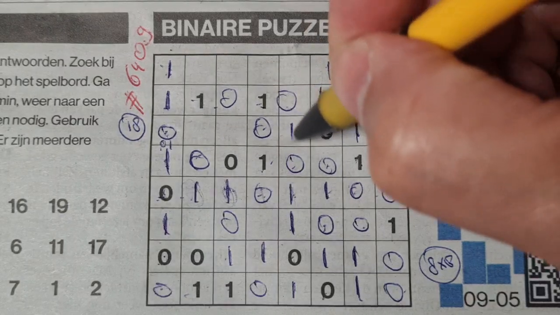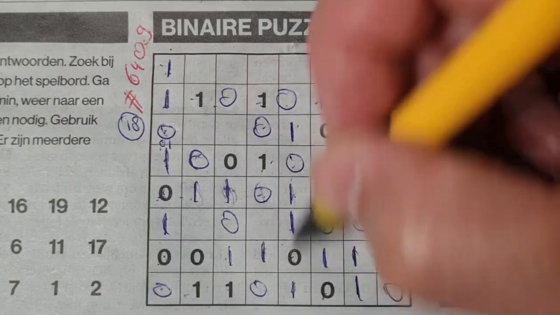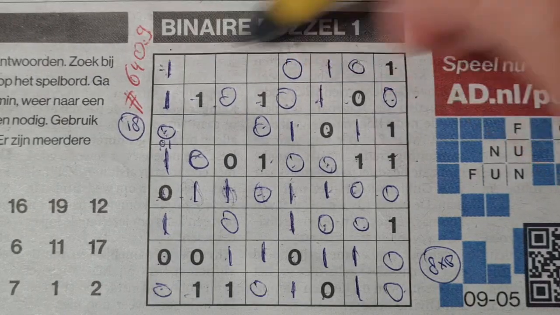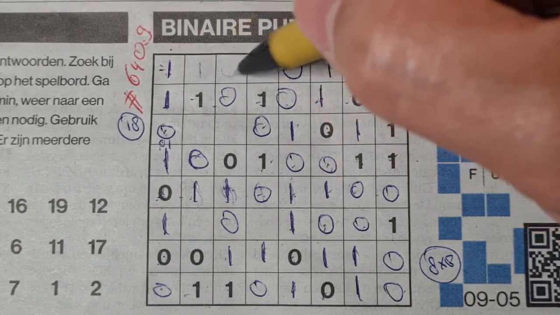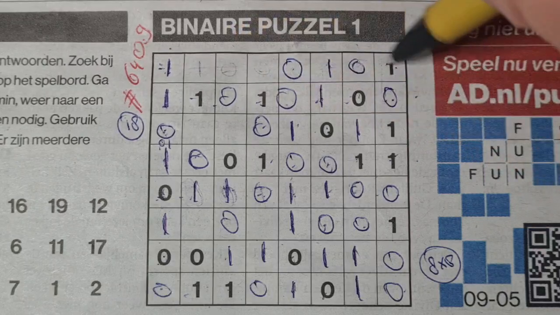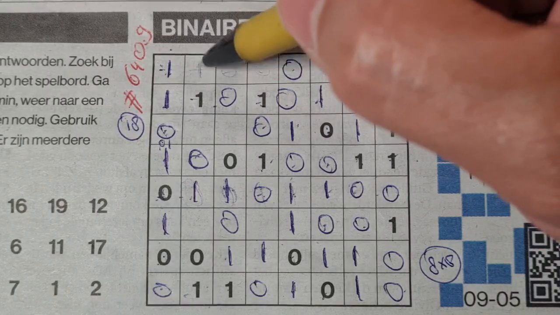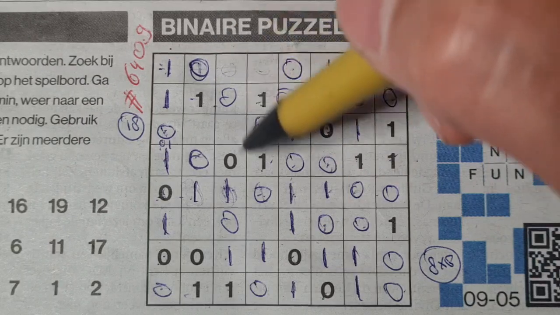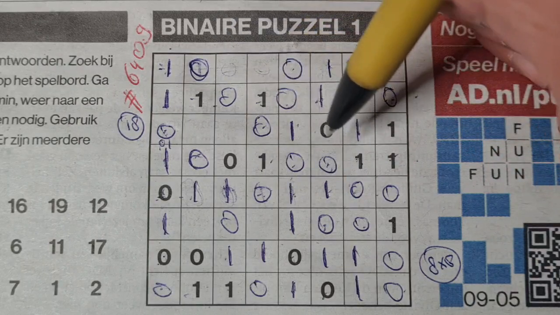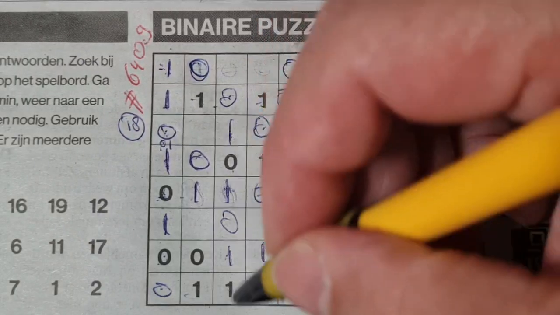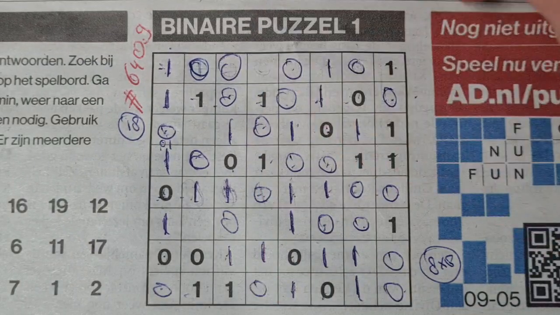Between two O's comes a 1. 1, 2, 3, 4 ones. So the rest are O's. We have here 3 ones. If I place number 4 there, then we have 3 O's in a row in the first row. Not allowed, one of the rules, so this can be 1, this should be no. Then between two O's comes a 1. 1, 2, 3, 4 ones, so the rest are O's.